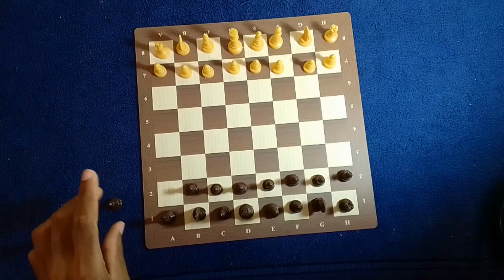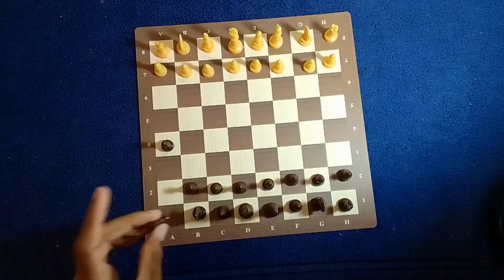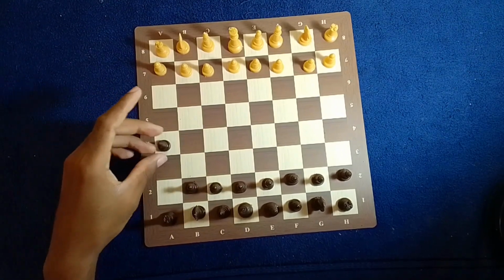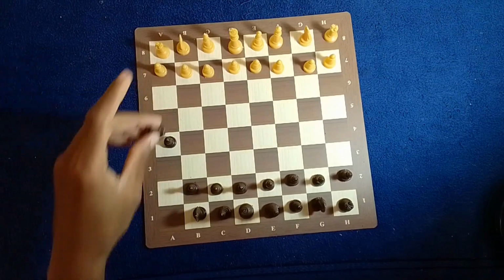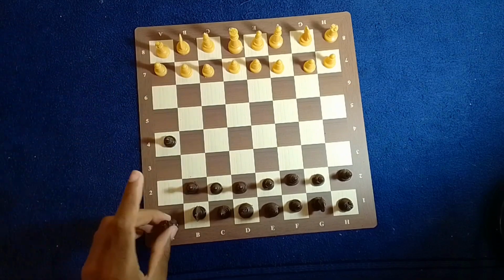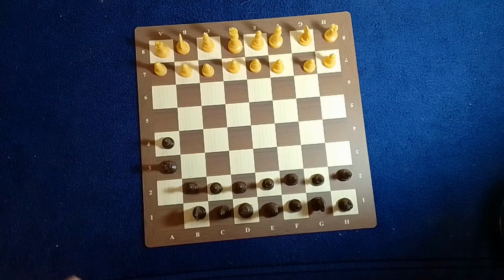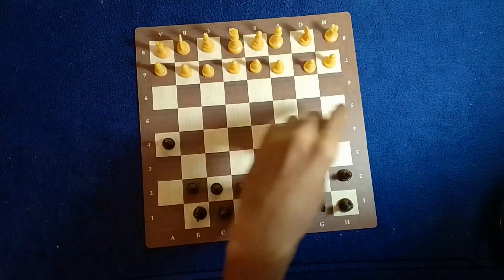But if there's a piece in front of the rook, let's say the piece is here, it can't jump the piece. Meaning if the piece is here, you are only allowed to move until here. Then you can move going this side.